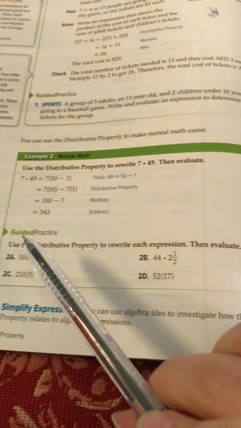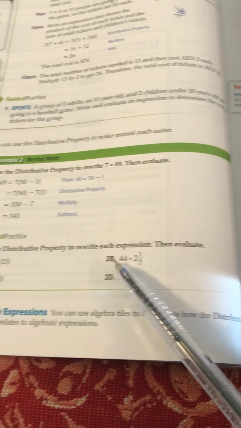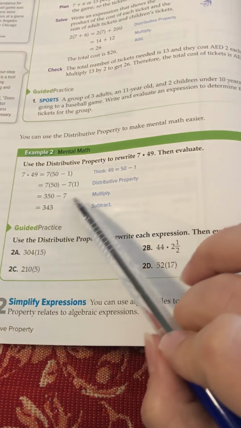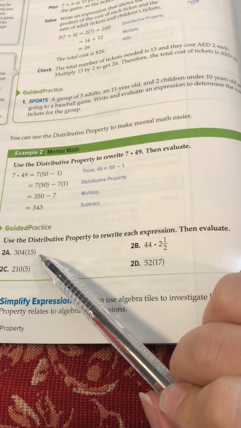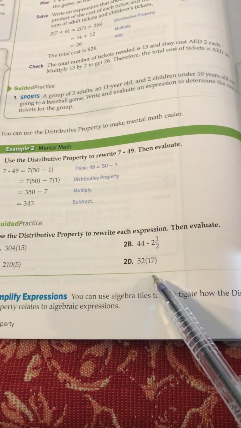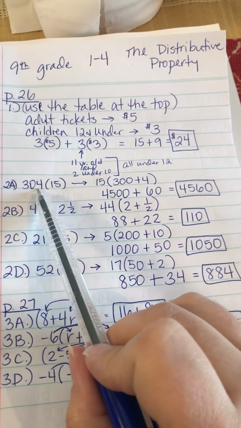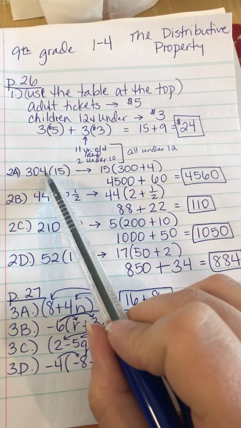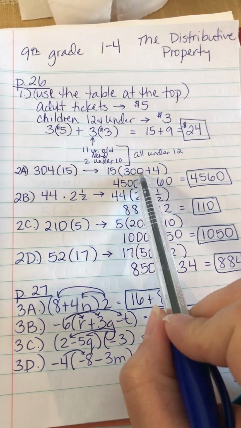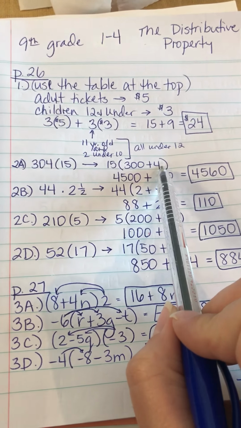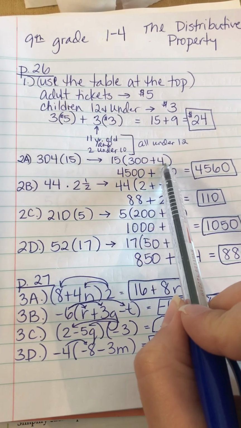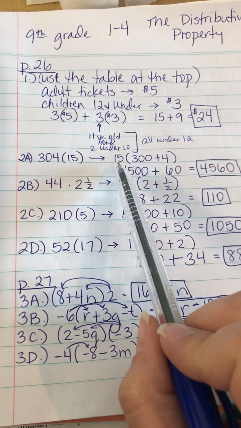Okay, 2A, 2B, 2C, and 2D say use the distributive property to rewrite and then evaluate. So they want us to make it easier. If it were on the test, though, you could put these in the calculator and solve that way. Hopefully they won't make you split it up. But if we wanted to rewrite it, we could split it so that it's easier to multiply. 304 is a difficult number, but 300 and 4 are both easy to multiply by 15. So if we split 304 into 300 plus 4 and then multiply, it makes it easier.